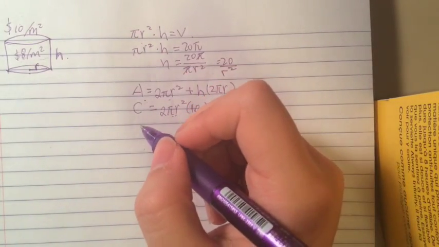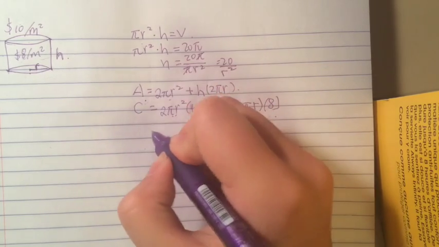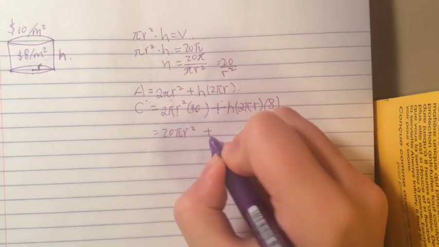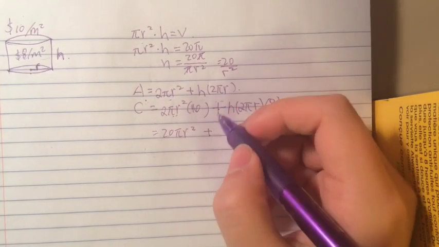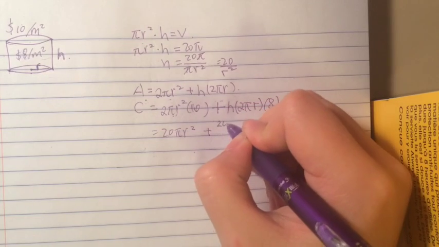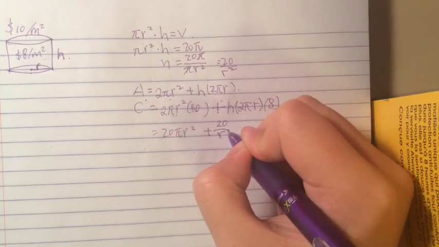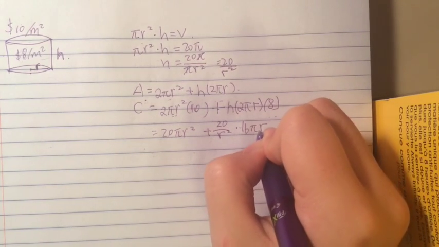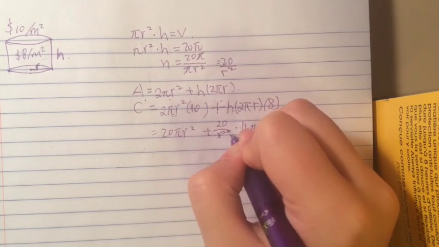And then we do it, and it's like 20 pi r squared plus 20 over r squared times 16 pi r. Cancel the r, so it's 1 over r.